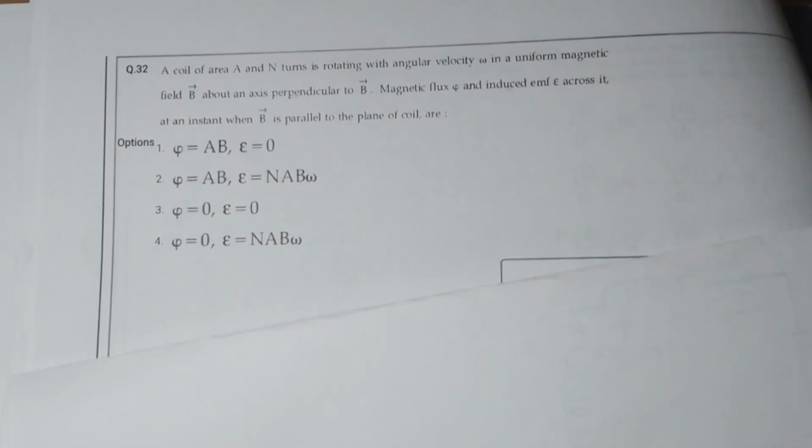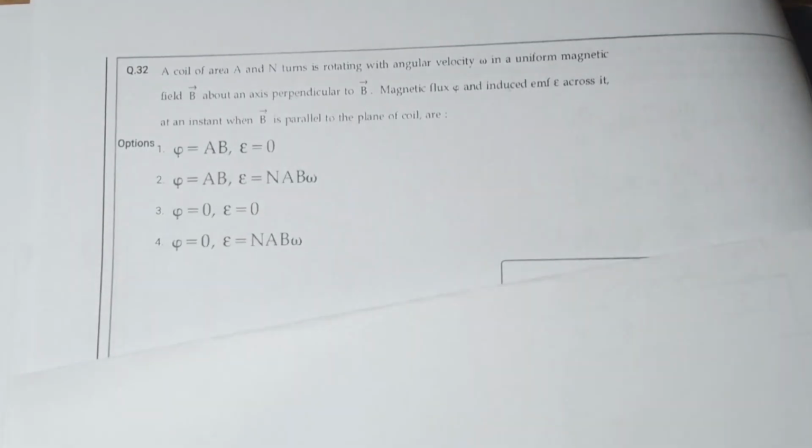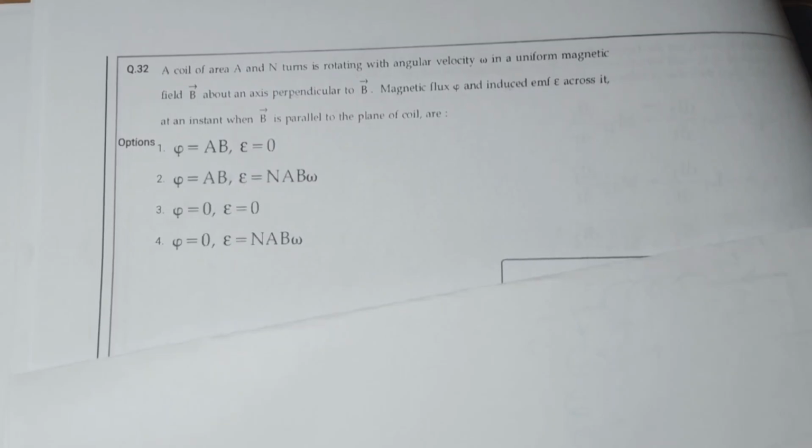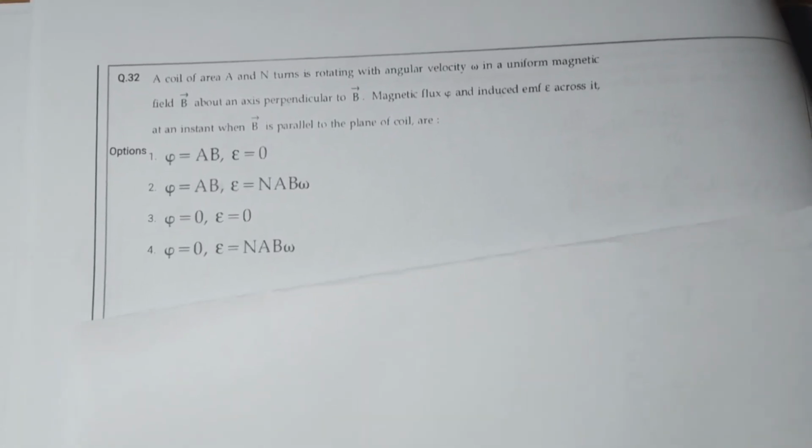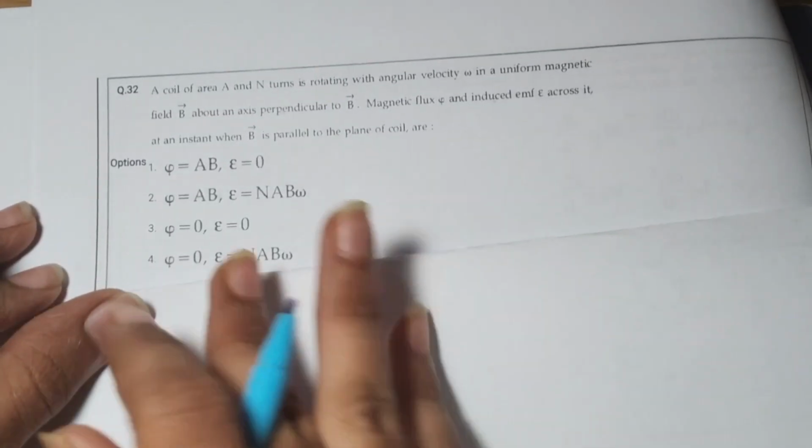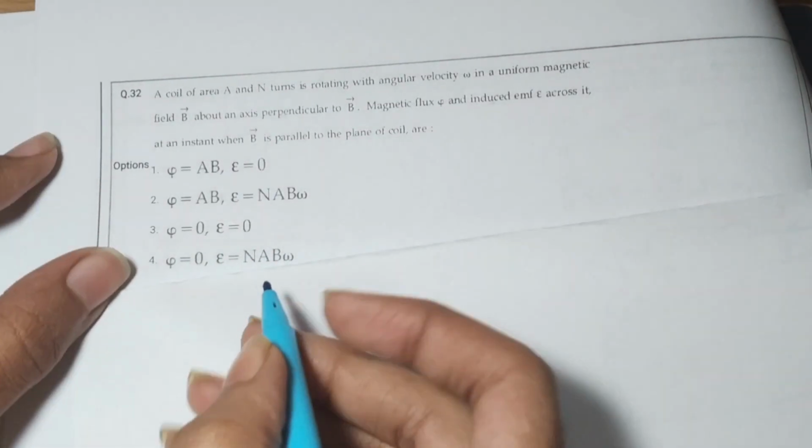So the next question, question number 32, is like this. A coil of area A and n turns is rotating with angular velocity omega in a uniform magnetic field B bar about an axis perpendicular to B bar. Magnetic flux phi and induced EMF E across it at an instant when B bar is parallel to the plane of the coil are. So it is a very basic question. We all knew this thing.